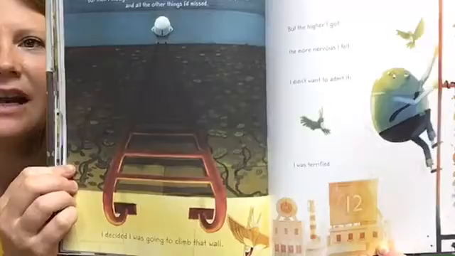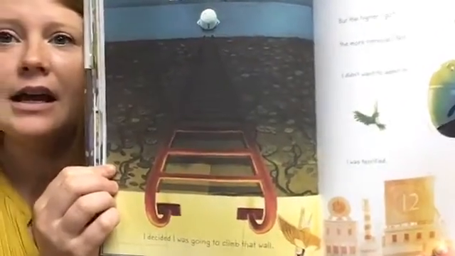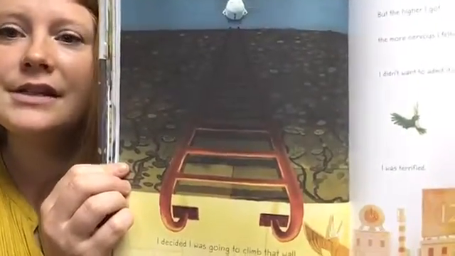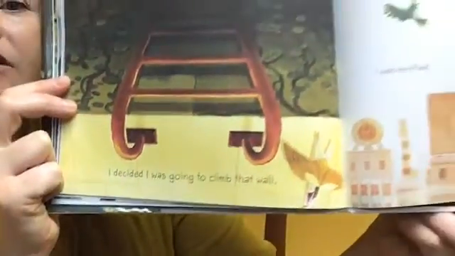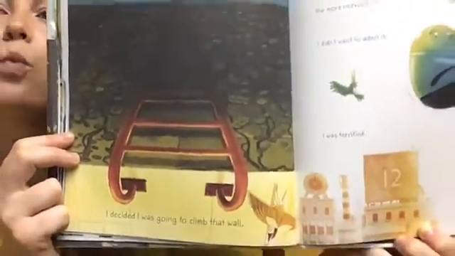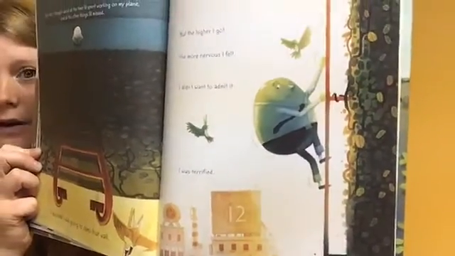Humpty says, I almost walked away again, but then I thought about all of that time that I had spent working on my plane and all of the other things that I'd missed. I decided I was going to climb that wall after all. But the higher I got, the more nervous I felt. I didn't want to admit it, but I was terrified.